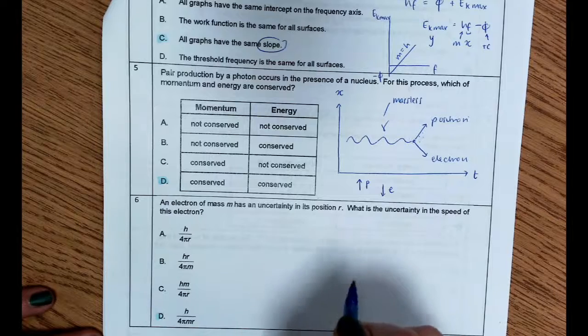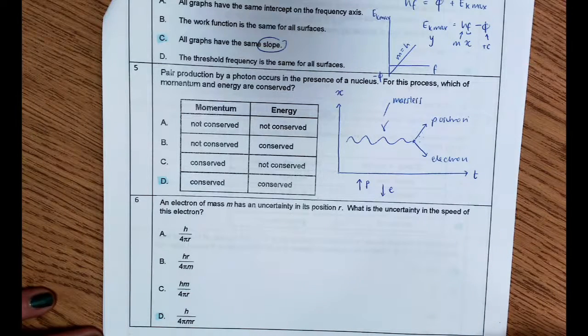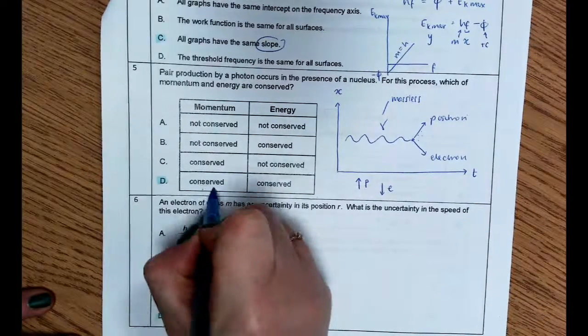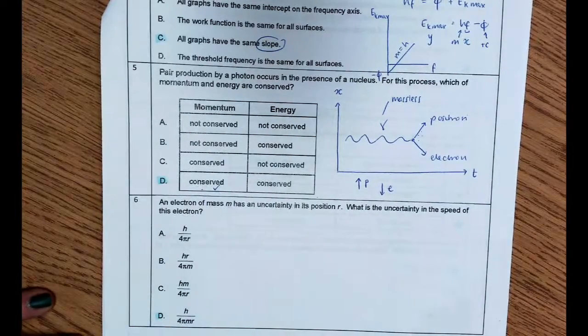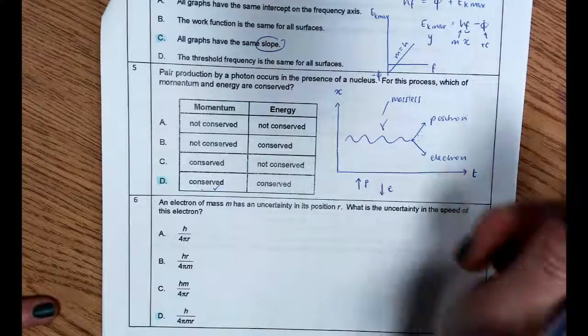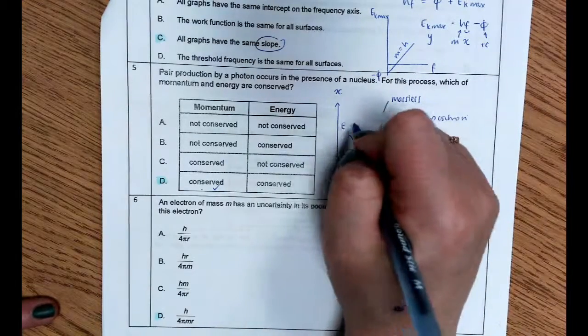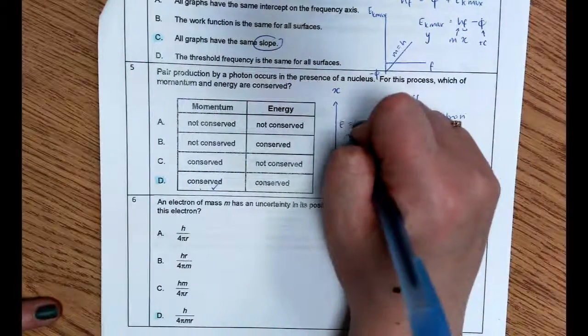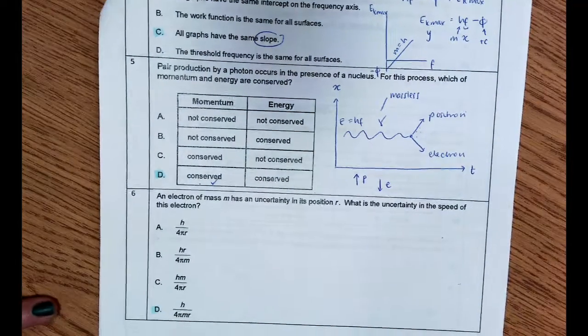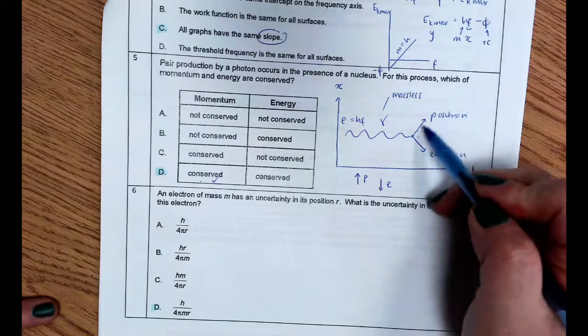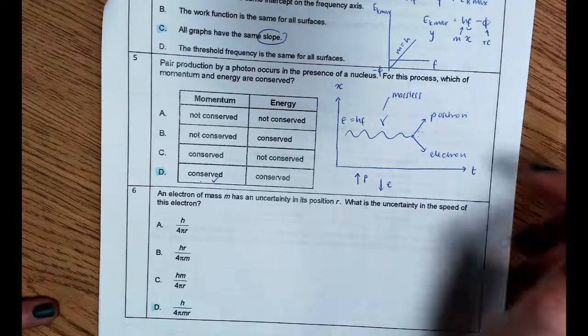Momentum has been conserved. Now remember that a gamma photon carries energy E, and that's equal to hf. And we know that the kinetic energy of the positron plus the electron summed must equal that photon energy, before and after, which means that energy is also conserved, giving us D.